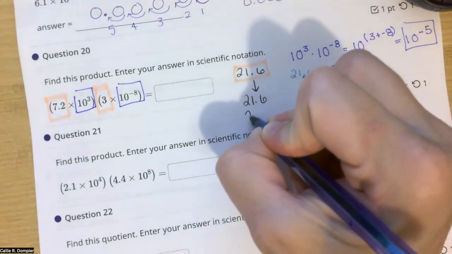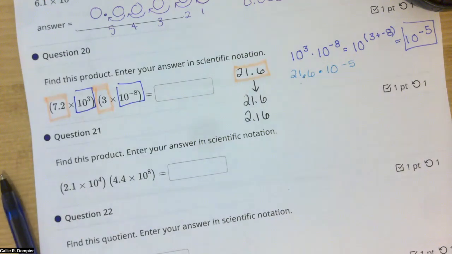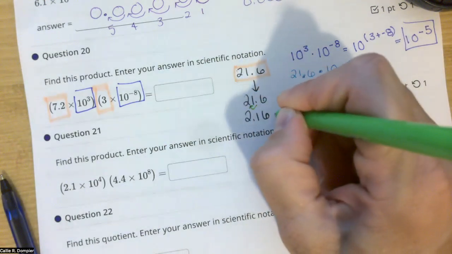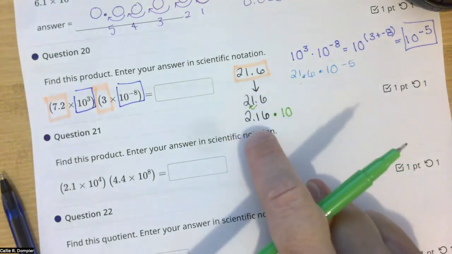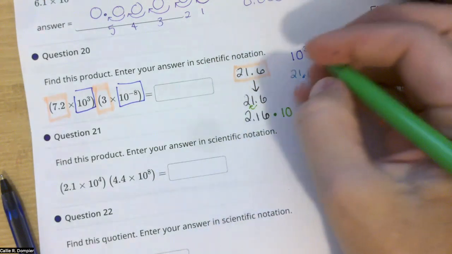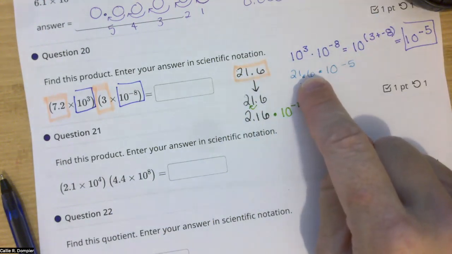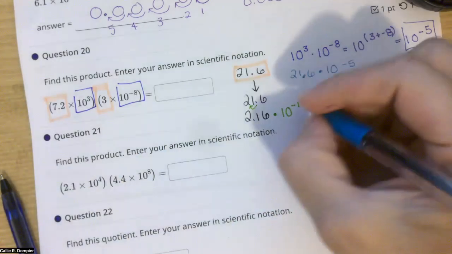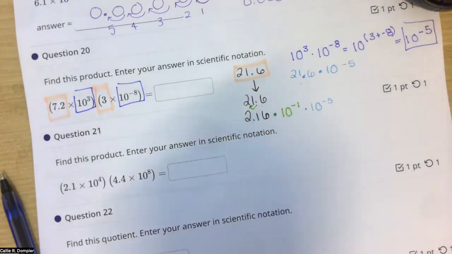To do that, it'll be 2.16. And how many places did I move it? To get from here to here, I moved it one place. So we're going to say 2.16 times 10. Did I make 21.6 bigger or smaller? I made it smaller, so that's times 10 to the -1. So this 21.6 becomes 2.16 times 10 to the -1 times 10 to the -5th.